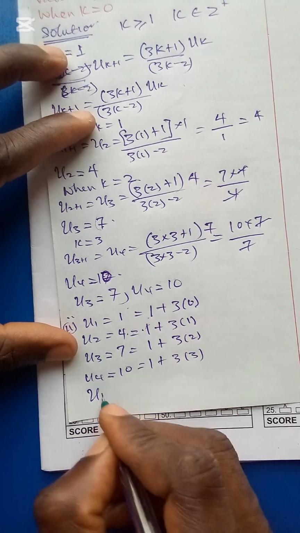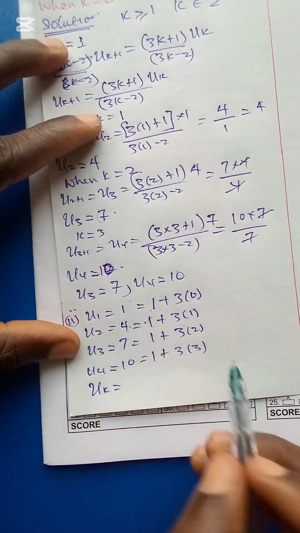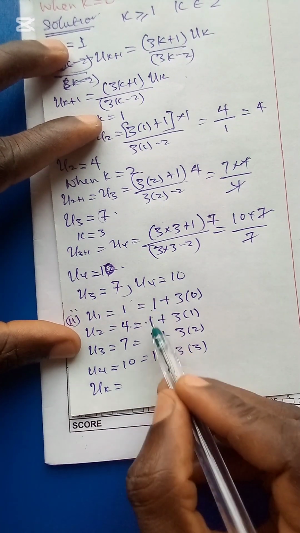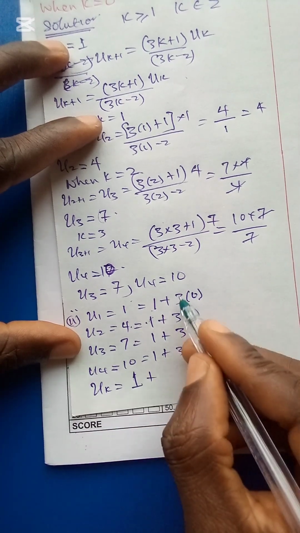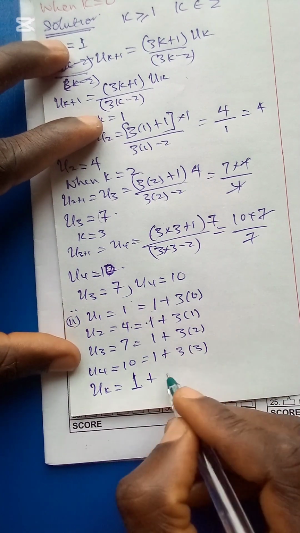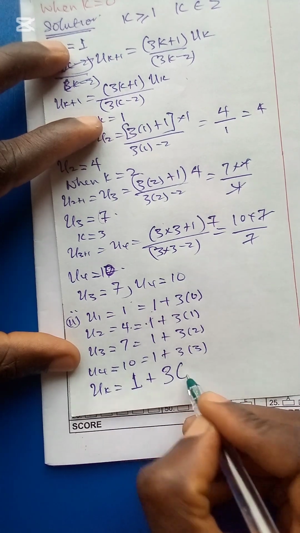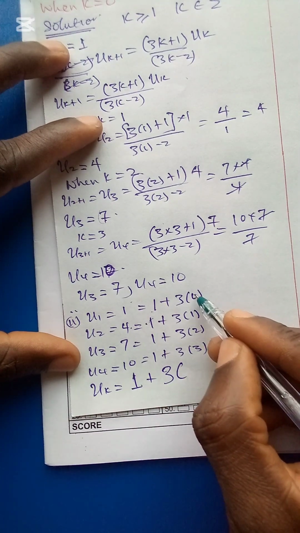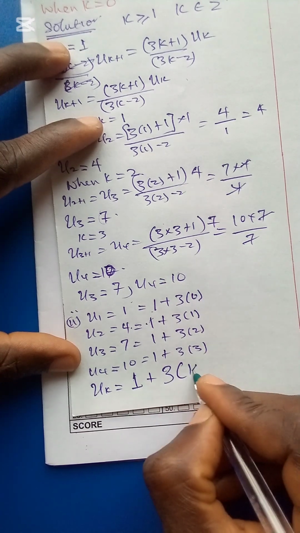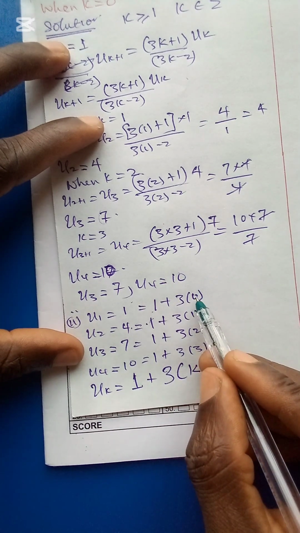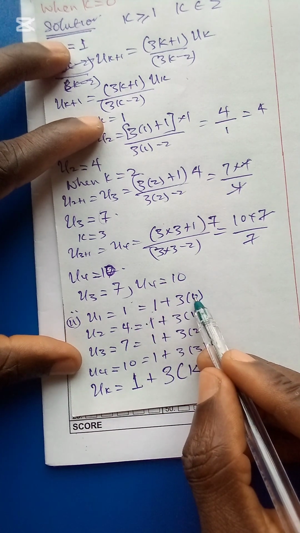Now, Uk, which is the general formula for this sequence, will now become, these 1 are constant, so I'll write 1, plus the 3 here also are constant, I'll write 3. Then the only term varying is the term in the brackets. Now, because they are varying, I'll write k. Because I started with 0, the first term here is 0.